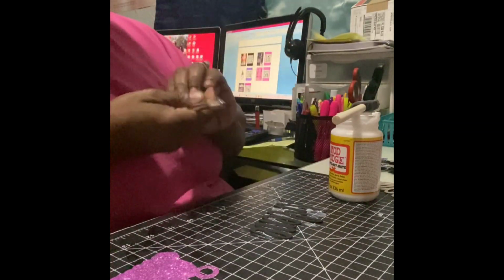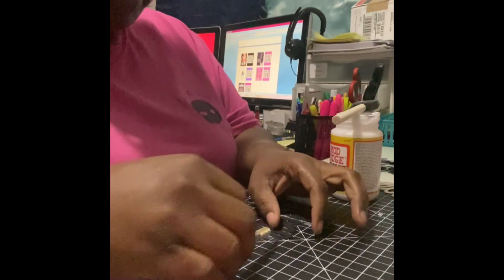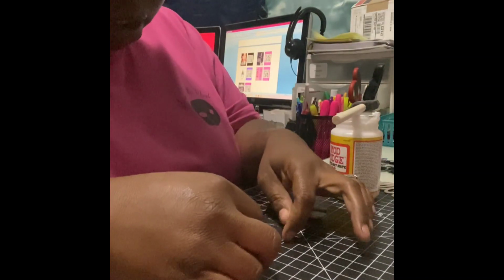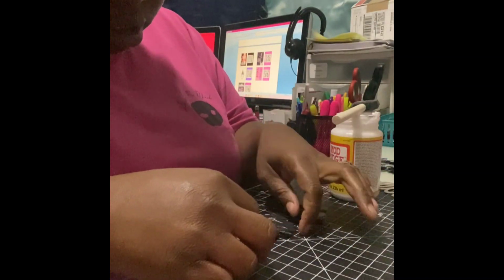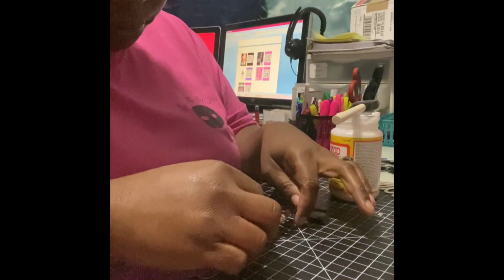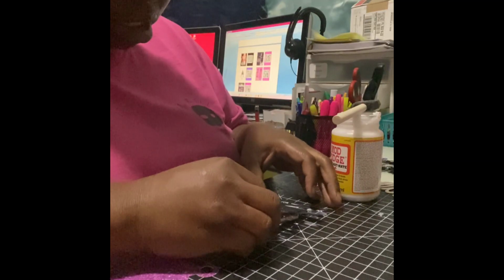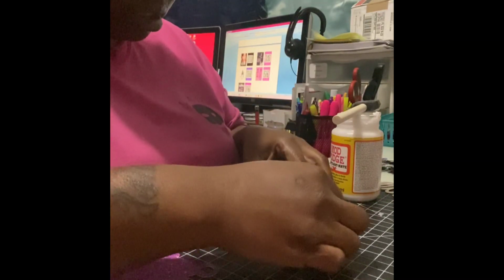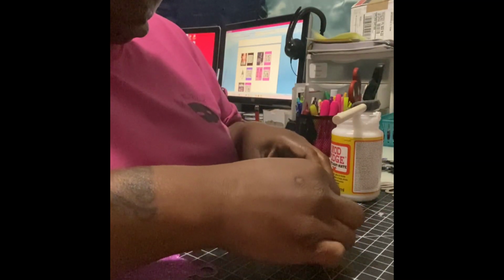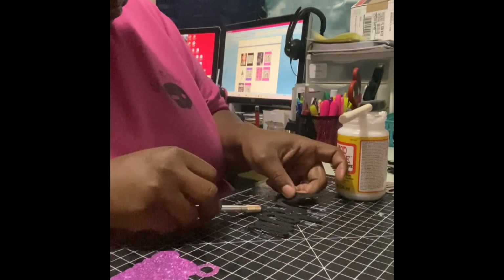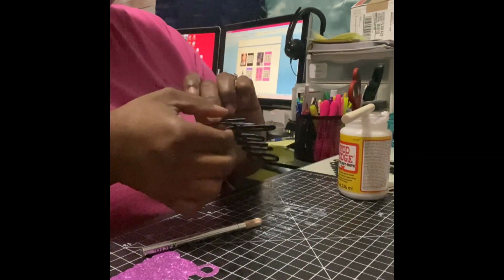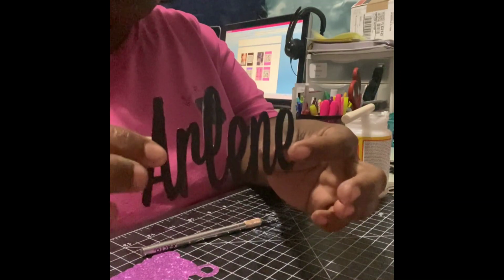What I generally do to lift it is I get my X-Acto knife and go under the bottom one to pull it up, because like I say, it will start to stick. So I just do that to lift it up real quick. And once you get them stacked, this is what it's going to look like with all 4 of those stacked.